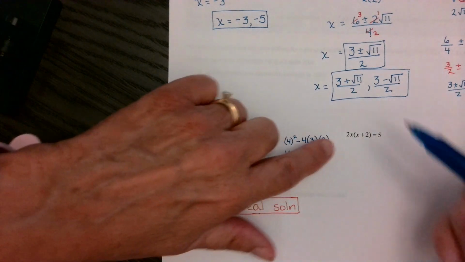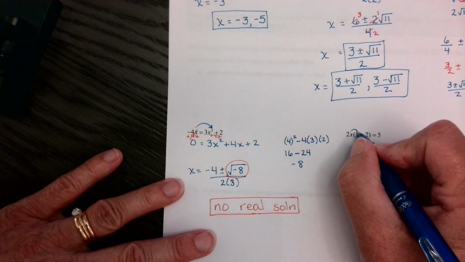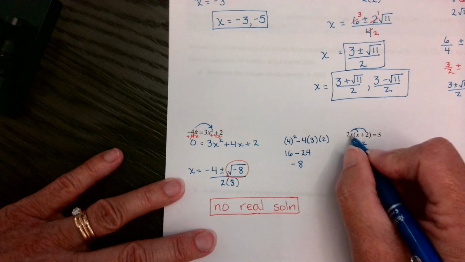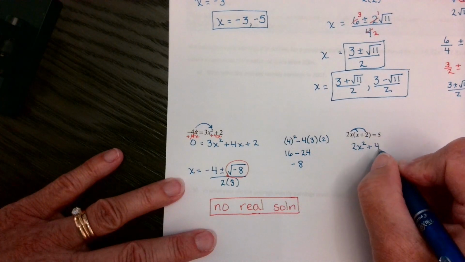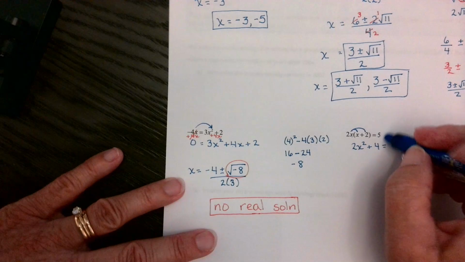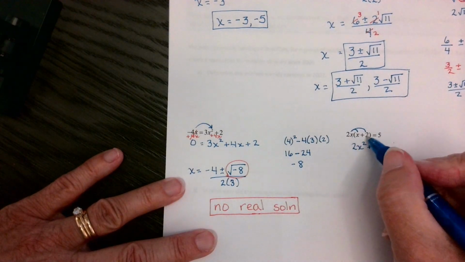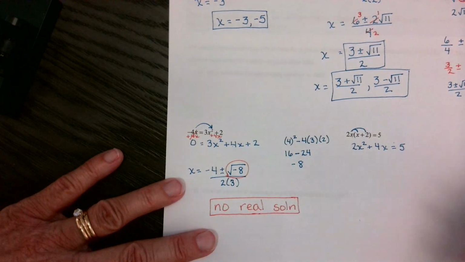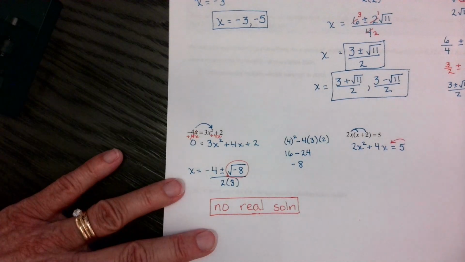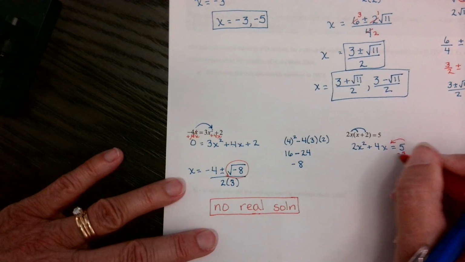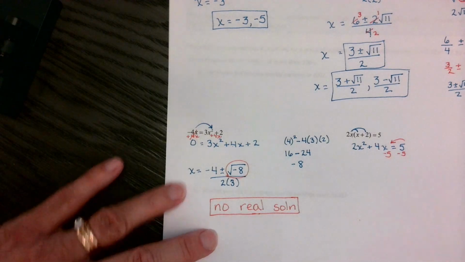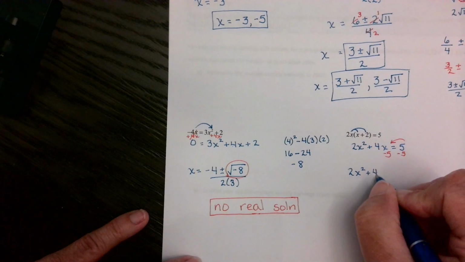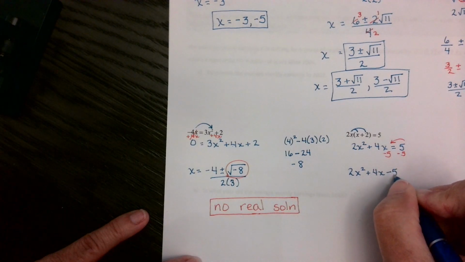All right, right here, we're going to have to distribute the 2x. 2x times x is 2x squared. 2x times 2 gives us 4x equals 5. Well, I got to get this 5 to the other side by subtracting it, because I have to have one side equal to 0. 2x squared plus 4x minus 5 equals 0.